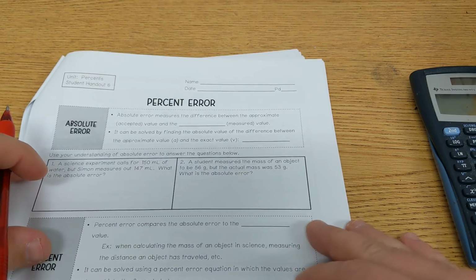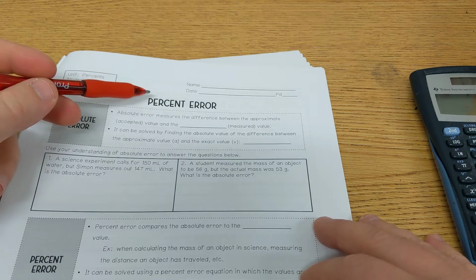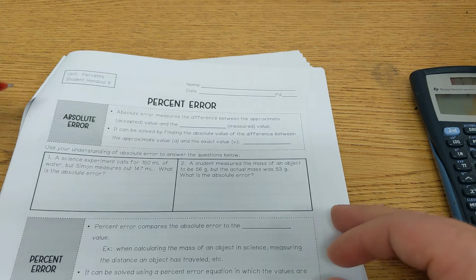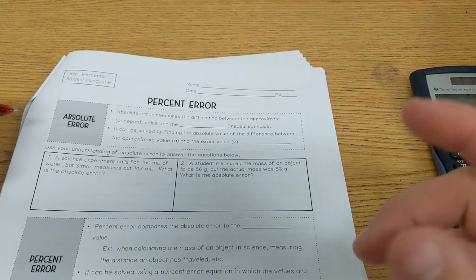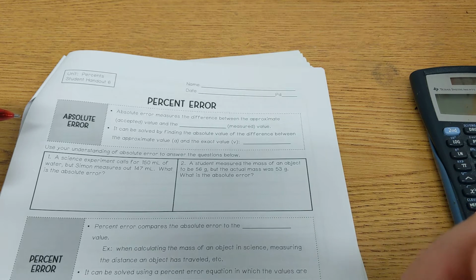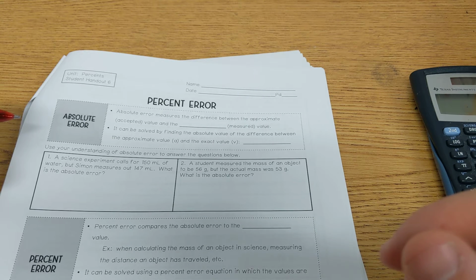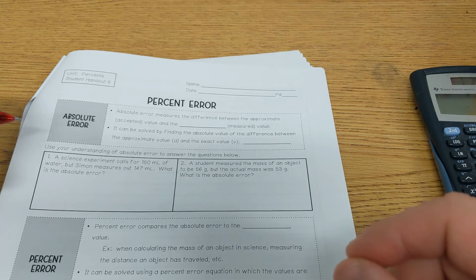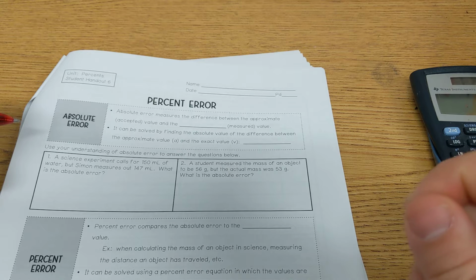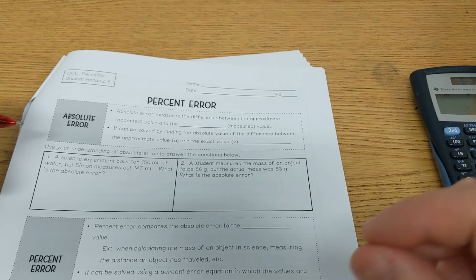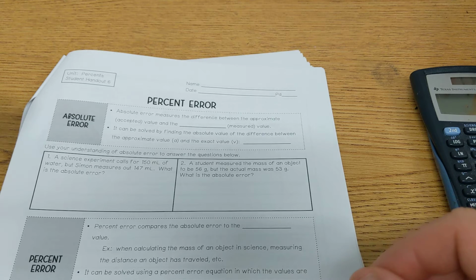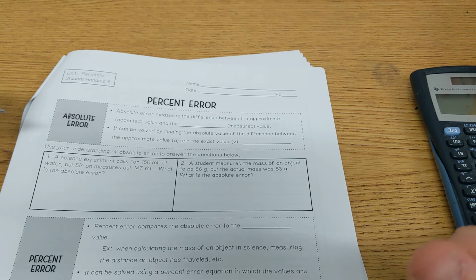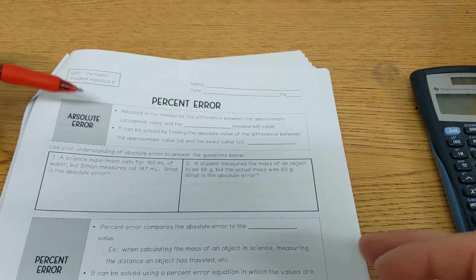Today, we are going to be talking about percent error. Now, we've already talked about percent application. We've talked about percent of change and percent of error. So the percent of error is pretty similar to the percent of change. There's a couple things we need to go over first before we get into some examples.